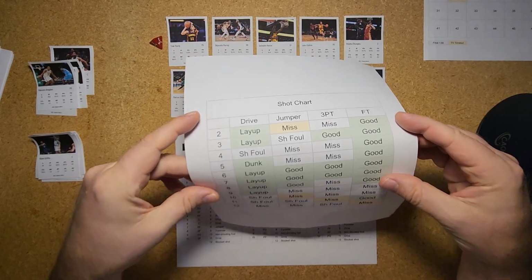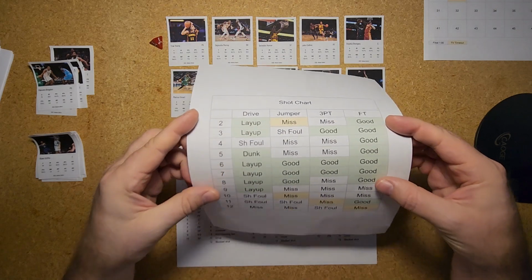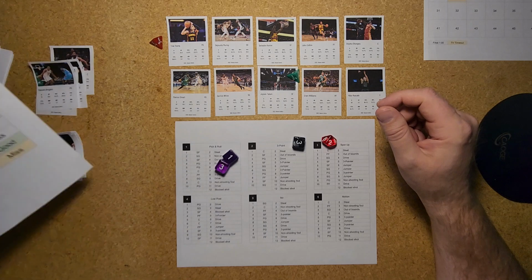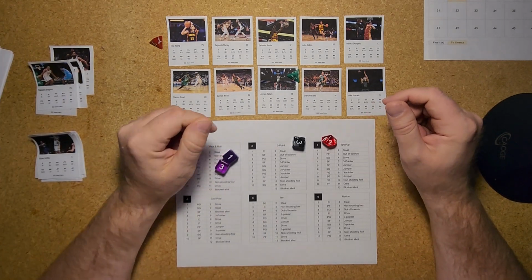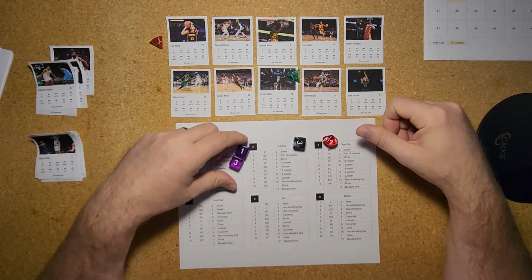You can think of the paper like this, where the middle section is the bulk of everything, and then it gets less and less as you go up or down. So that's how the 2 to 12 dice roll works when you are adding them together.